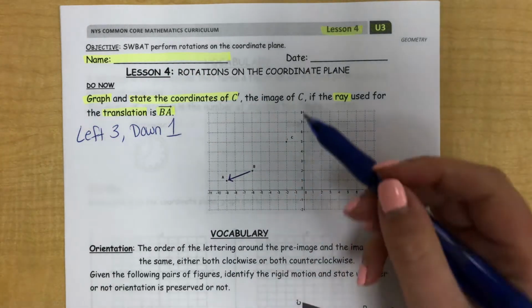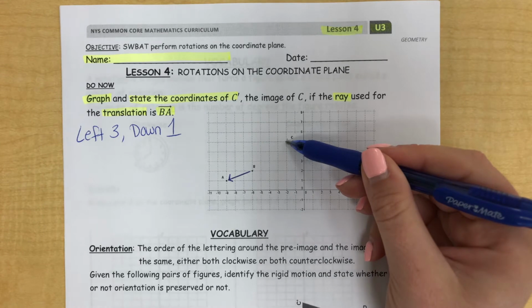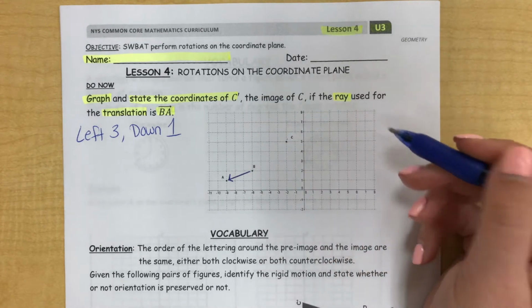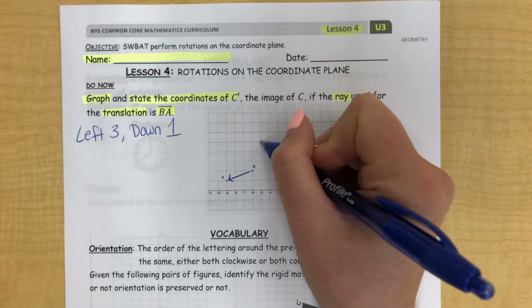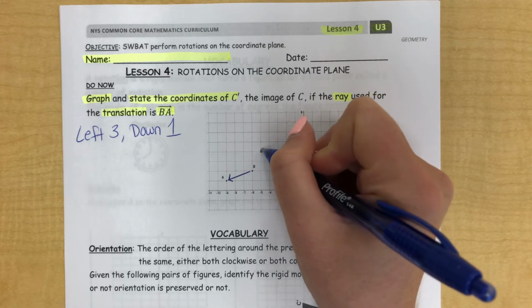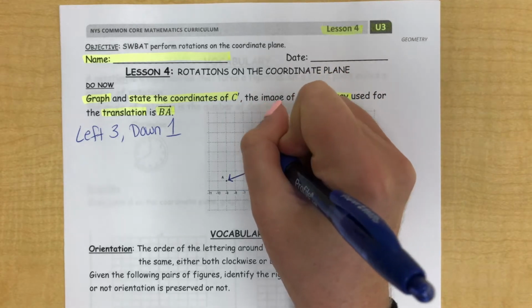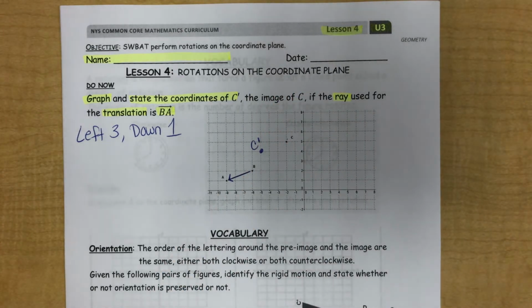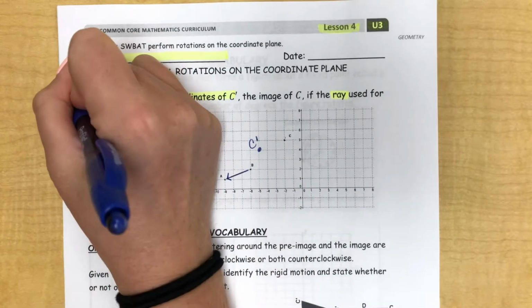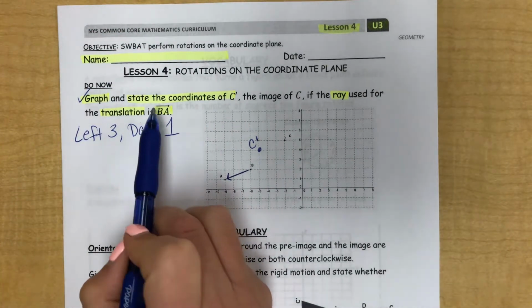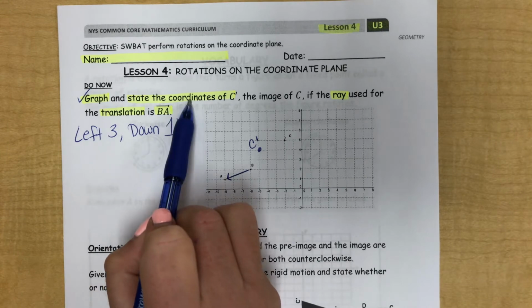So that's what I'm going to do to translate C so it can become C prime. So I'm going to go to the left 3 units, 1, 2, 3, and then down 1 unit. I'm going to plot my new point. I'm going to label it C prime, and I am good to go. Or am I? It says to graph, which I did, so I'm done with the first part, but it also says to state the coordinates, and this is how they get you.